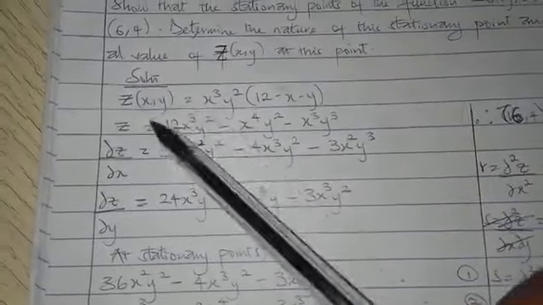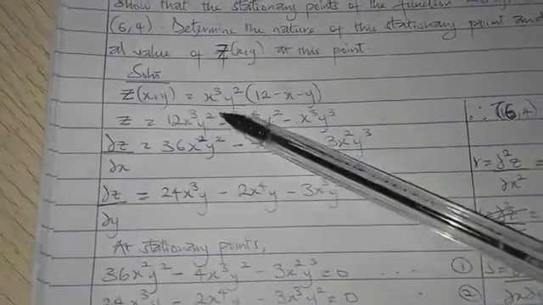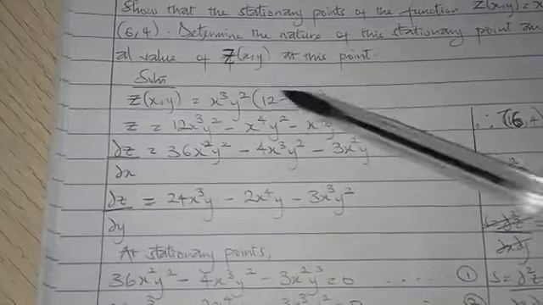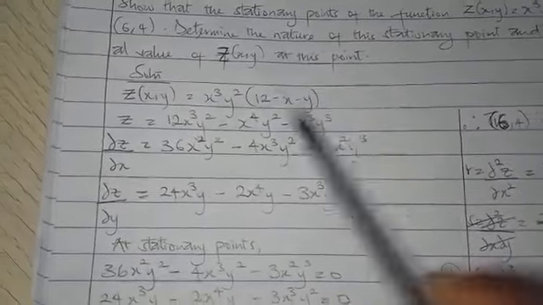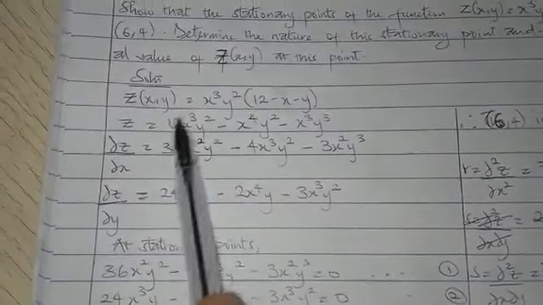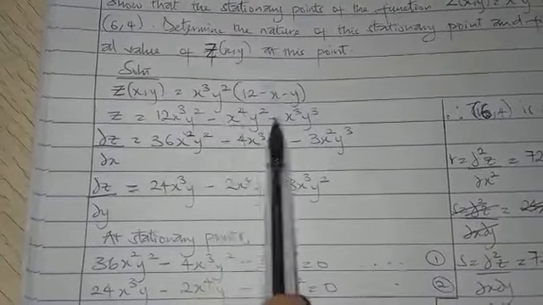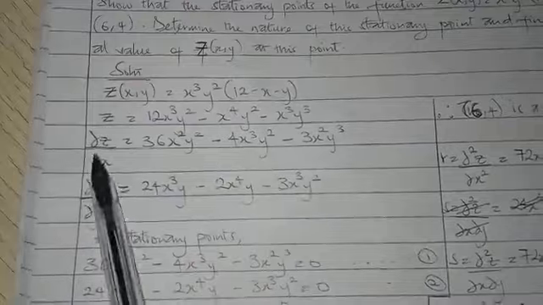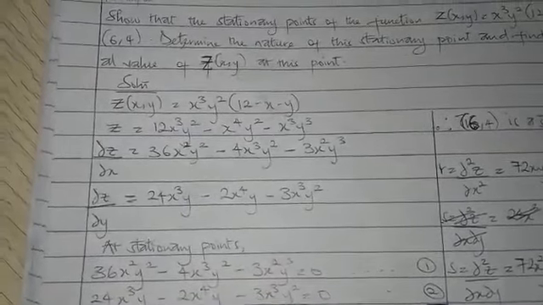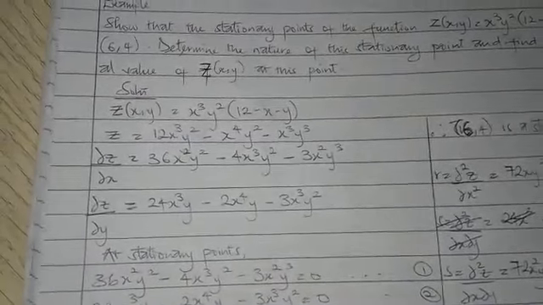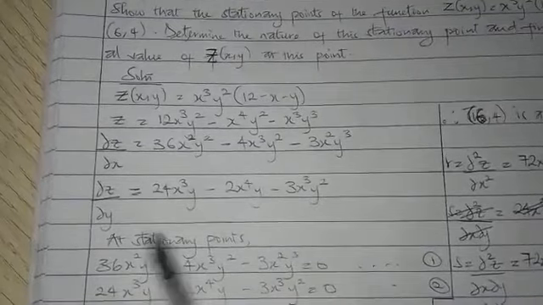Alright, so we have z is equal to x to the power 3 times y raised to power 2 bracket 12 minus x minus y. Z is equal to, open it up, you have 12 x cubed y squared minus x to the power 4 y squared minus x cubed y cubed. Partial z over partial x. Now I'm no longer putting y, so this is just how you should solve it normally.